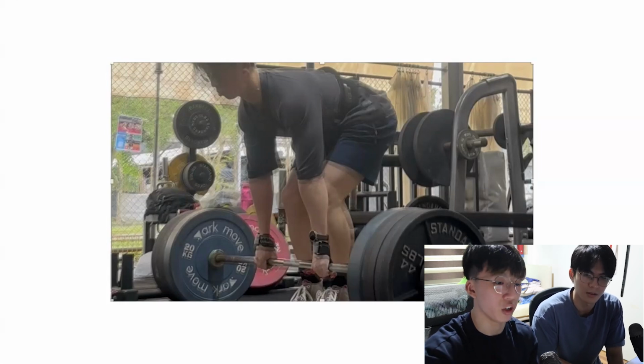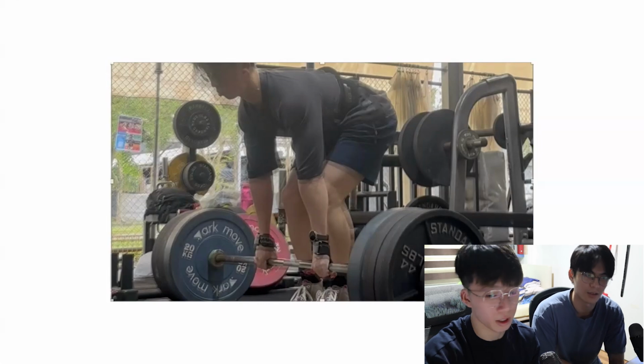Okay, so what you're saying is creating the bar and yourself as one entity, making the tightness there. I see. Okay. Yeah.